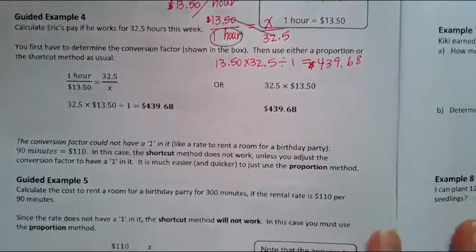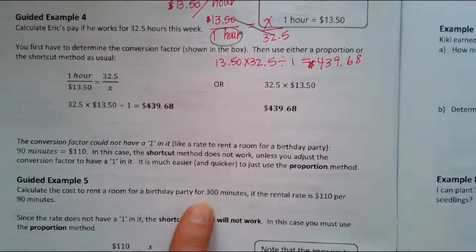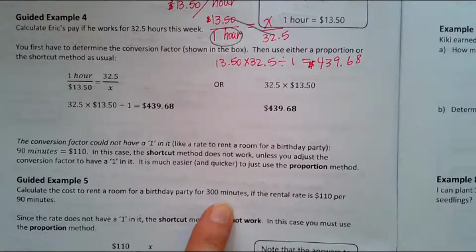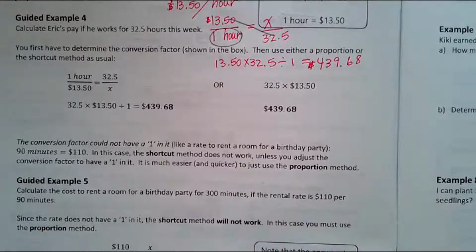Let's try example 5. It's another guided one, meaning the answers are given to you. Calculate the cost to rent a room for a birthday party for 30 minutes. The rental rate is $100 per 90 minutes. Okay, this time they did it in the right order. Someone kind of goofed on this one.